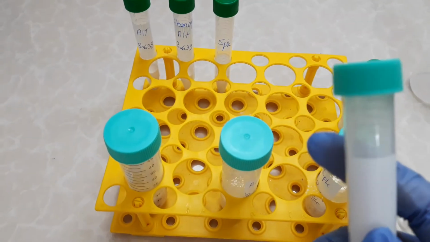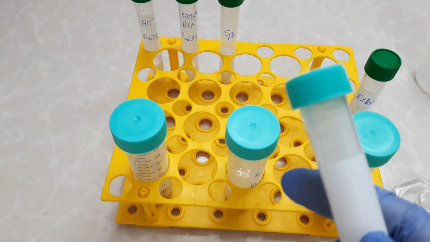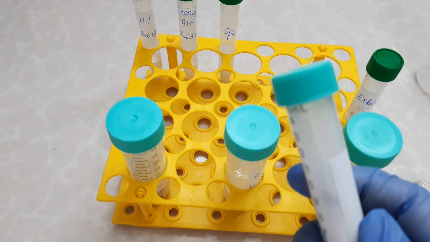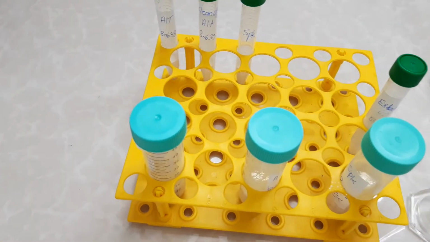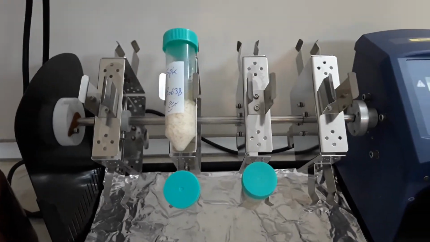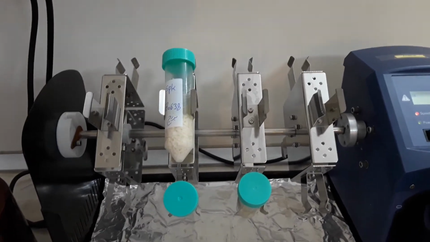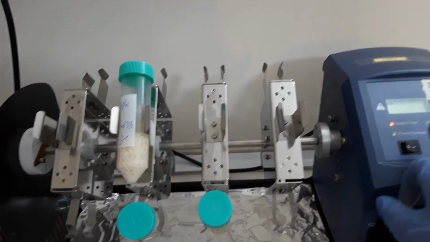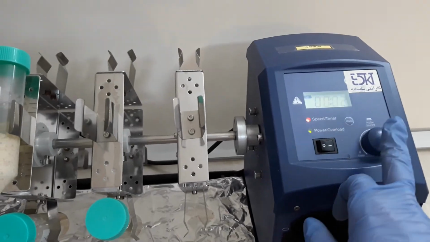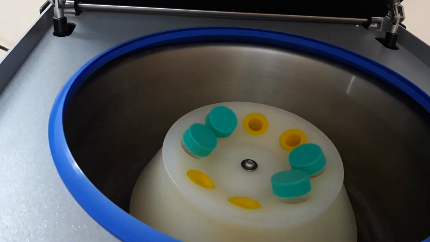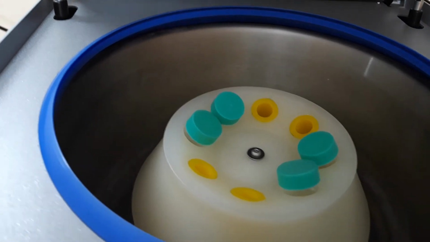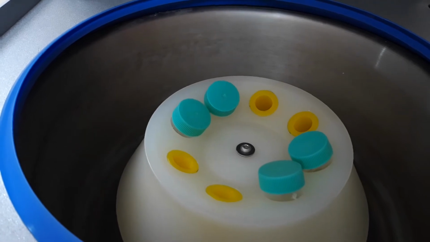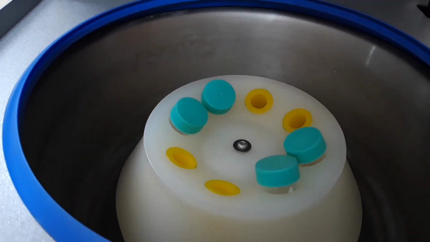Unfortunately, I forgot to tell you that we also use sodium chloride in this extraction kit. Okay, after adding the extraction kit, we put the sample in the shaker and shake it for about 2 minutes. In the next step, we put this sample in the centrifuge at 5000 RPM for 5 minutes at 5 degrees Celsius.